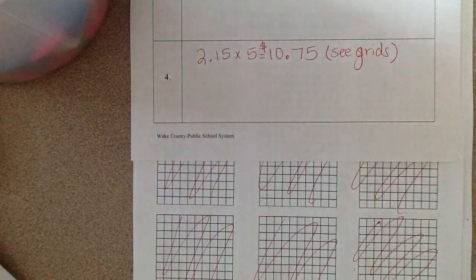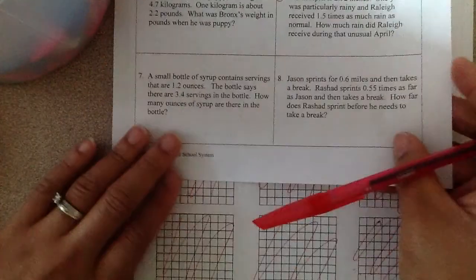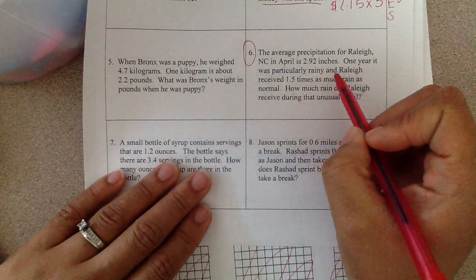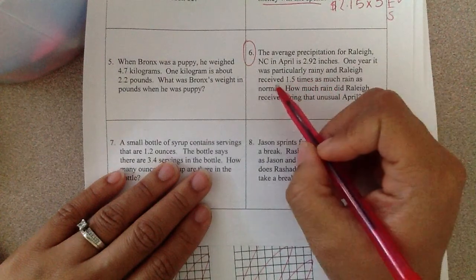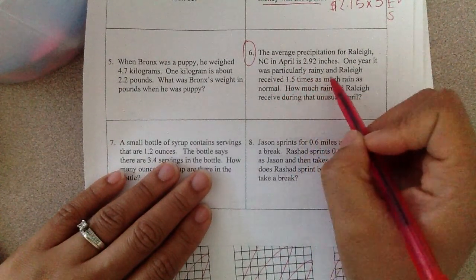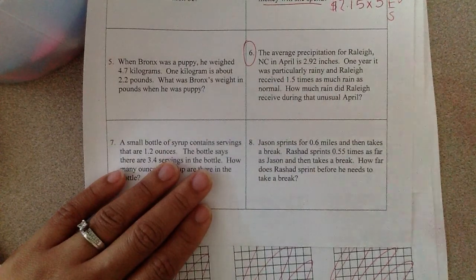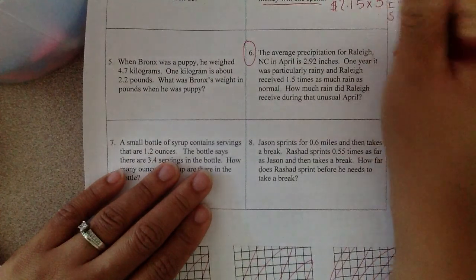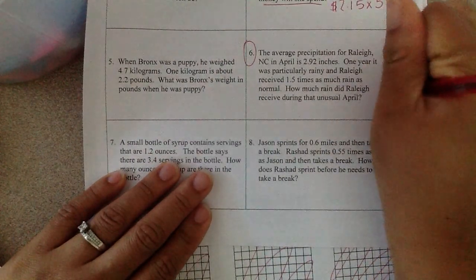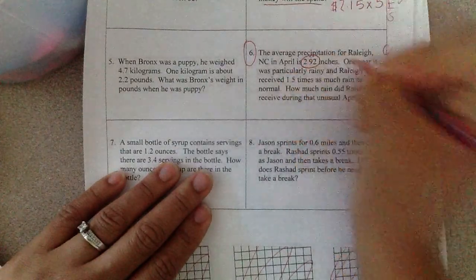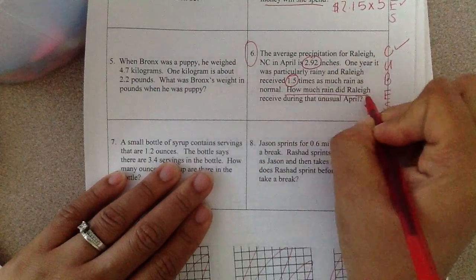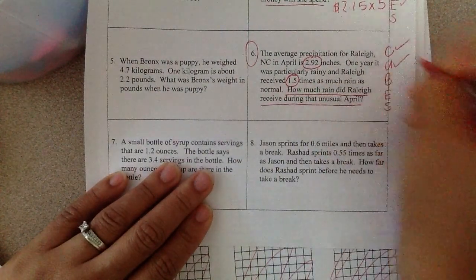Okay. The last one that I'm going to do with you is number 6. It says the average precipitation for Raleigh, NC, in April is 2 92/100 inches. One year it was particularly rainy, and Raleigh received 1 5/10 times as much as normal. How much rain did Raleigh receive during the unusual April? So I'm going to put cubes down the side. My important numbers are 2 92/100ths and 1 5/10. Underline my question, how much rain did Raleigh receive during the unusual April?